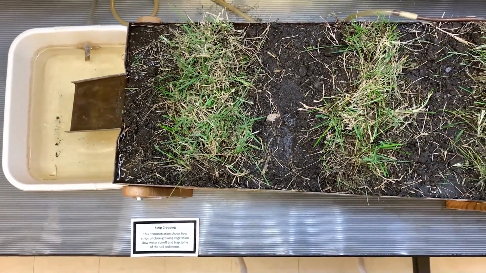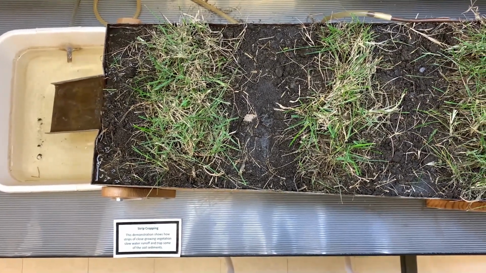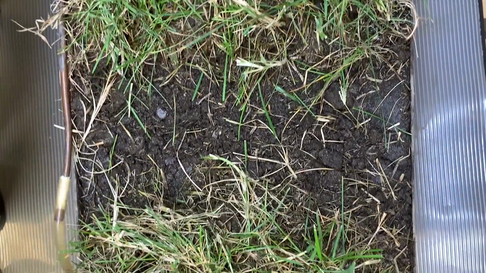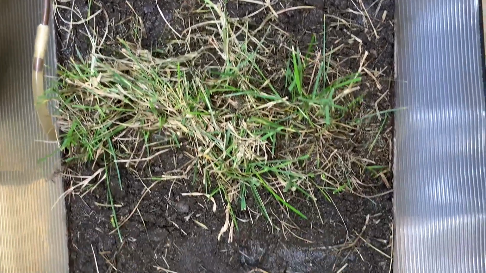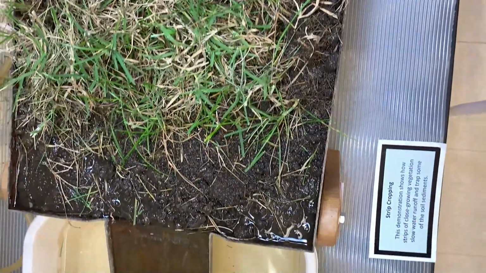So the first one was bare and nothing was there, greater erosion. And the second one, just by adding a bark mulch, we reduced soil erosion, but strip cropping did a great job by reducing most of the erosion here.